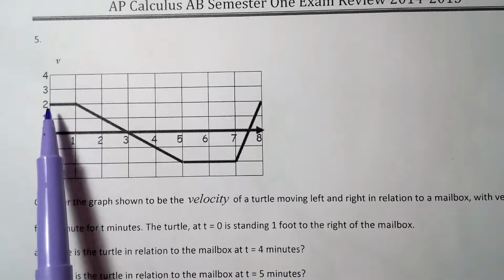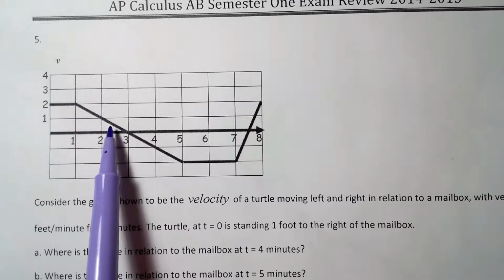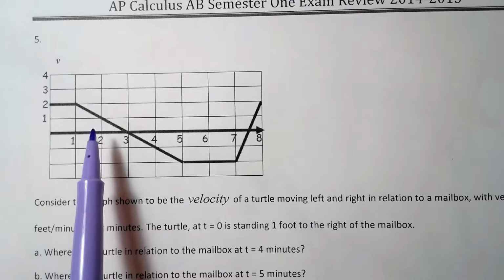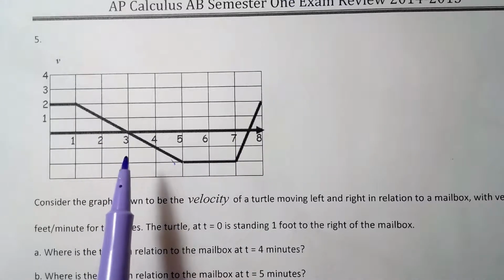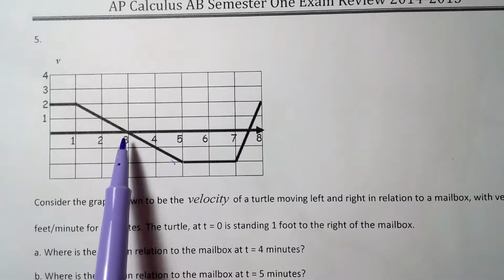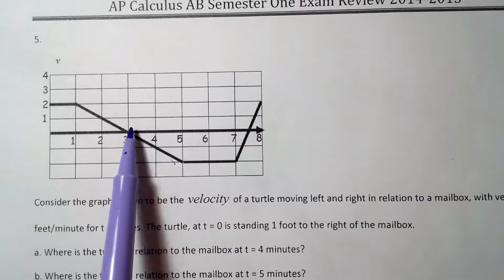the right, and something to remember is that when velocity is positive, the object always moves to the right, and when velocity is negative or below the x-axis, it means that the object has moved to the left, and it's going to change direction at the zeros of the velocity graph.